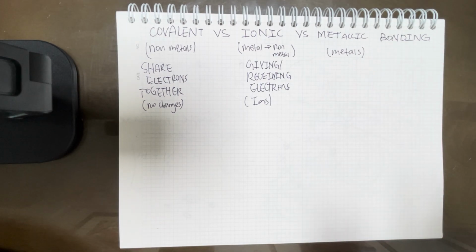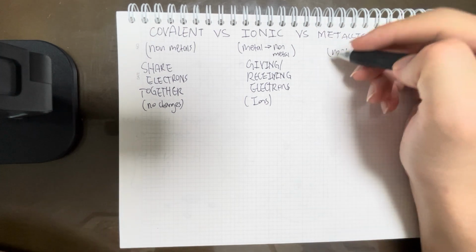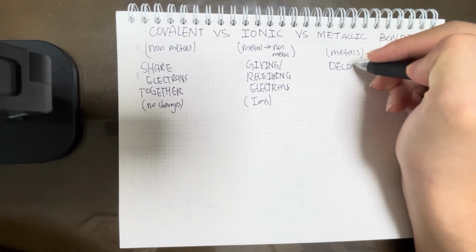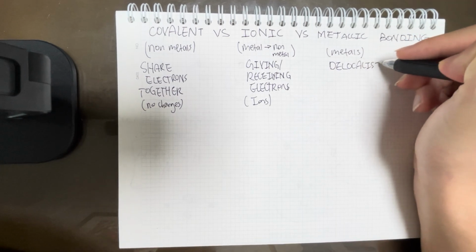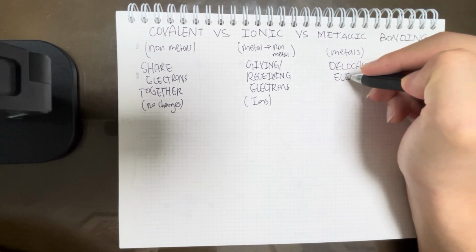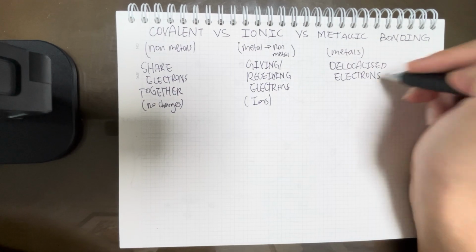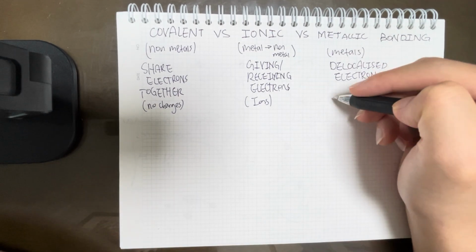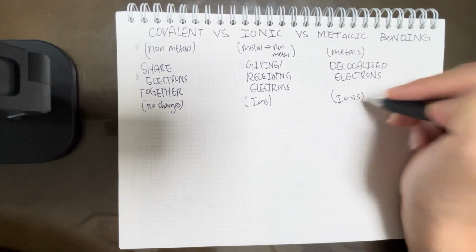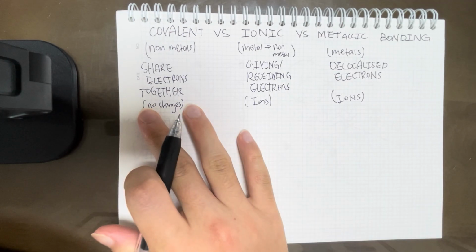Metallic bonding is a bit confusing, but essentially they don't really give or lose electrons. There are just delocalized electrons. And they do sort of form charges, so I guess they do sort of form ions. So let's look at what covalent bonding is first.